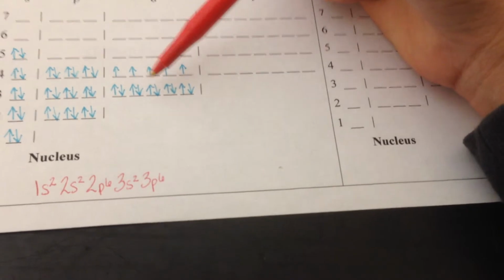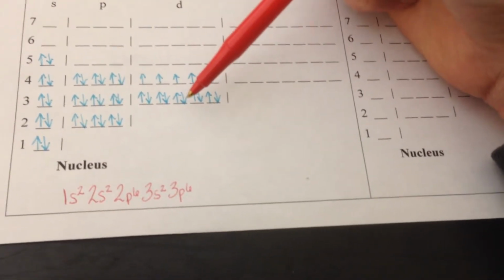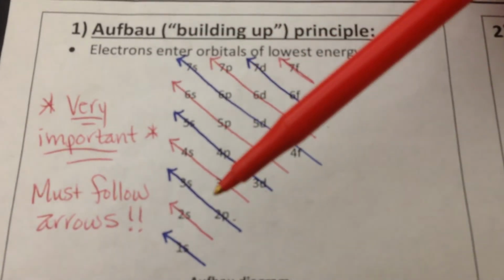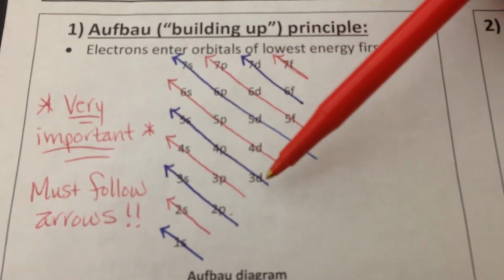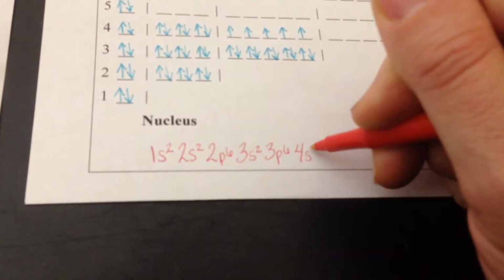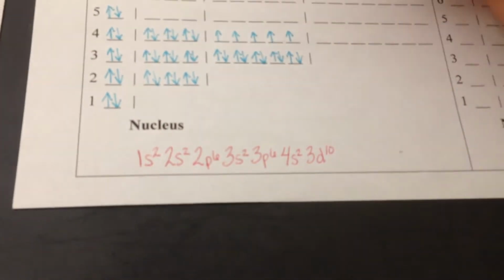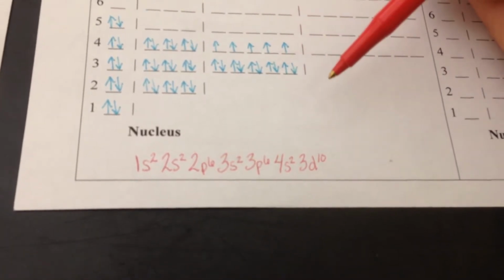Again, this is where students are tempted to just continue to write from left to right. So you might be tempted to write 3d10 next. This would be wrong. When looking at the Aufbau diagram, after 3p comes 4s, and then 3d. So let's make sure we write that correctly: 3p6, then 4s2, and then 3d10. Here's my d orbital, 2, 4, 6, 8, 10.